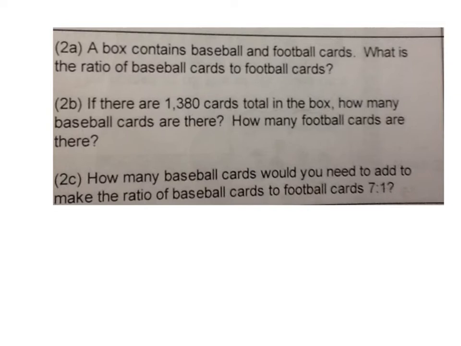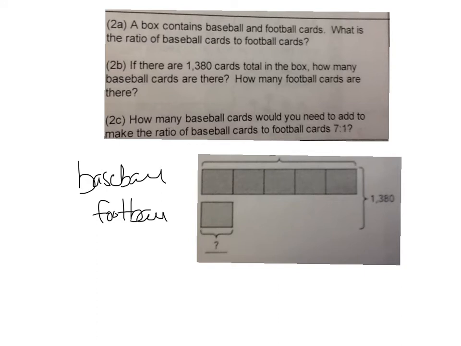The problem says a box contains baseball and football cards. What is the ratio of baseball cards to football cards? You know what? I did not copy the tape diagram, so let me give you that. Okay, here we have the tape diagram. So it shows that we have a ratio of baseball cards to football cards of 1, 2, 3, 4, 5 to 1. So our ratio is just going to be 5 to 1.